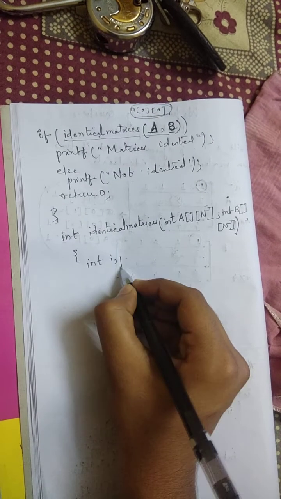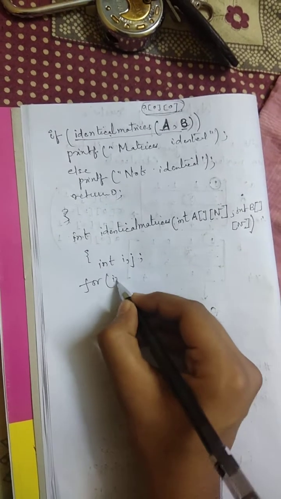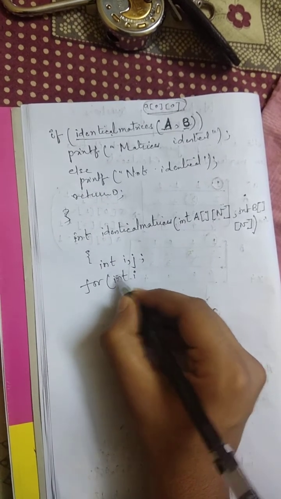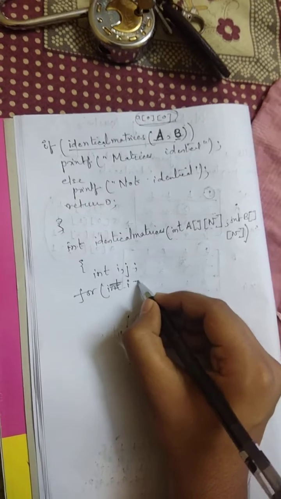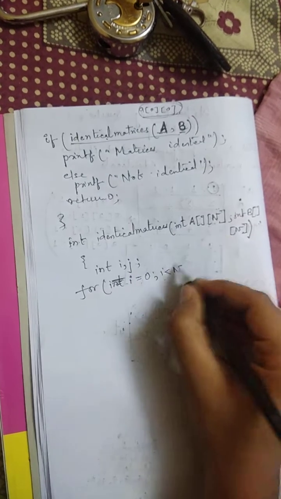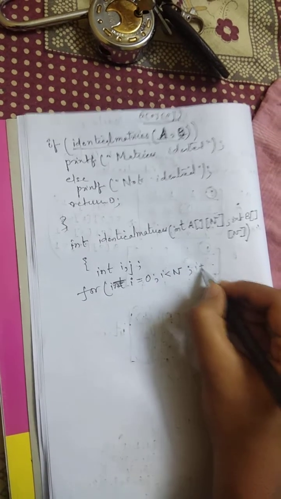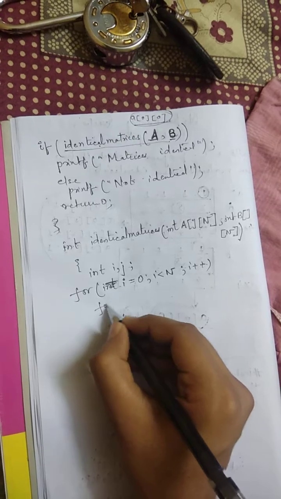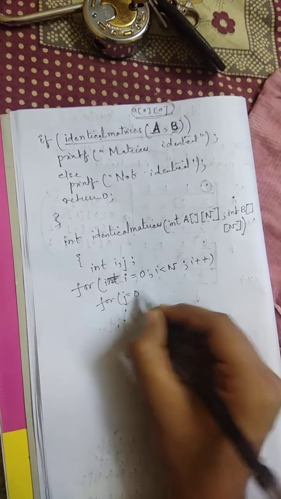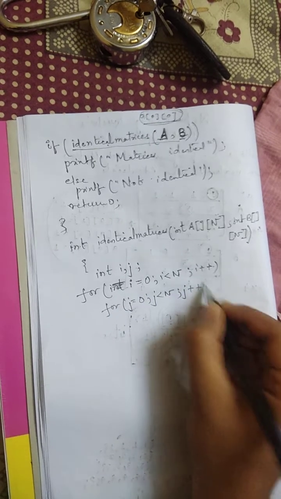Integer i comma j. So for i equals 0, i should be less than 4, as the value of n is 4, i plus plus. Then for j equals 0, j should be less than n, j plus plus.